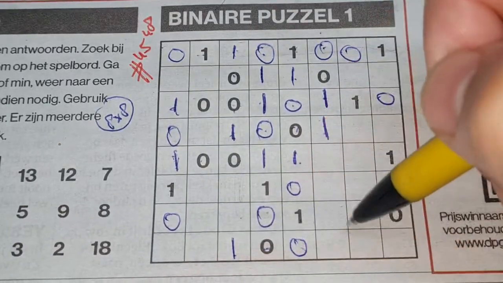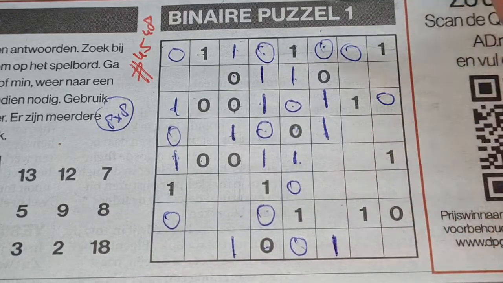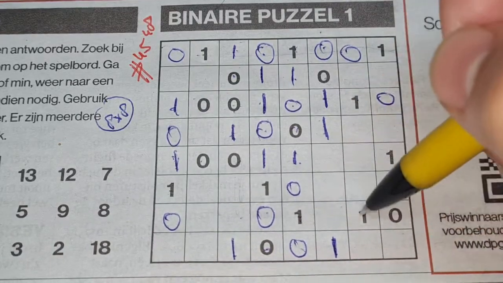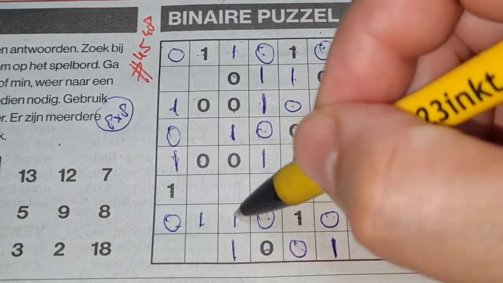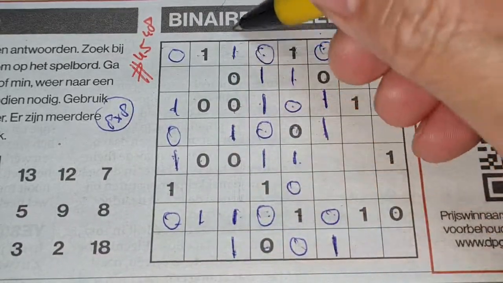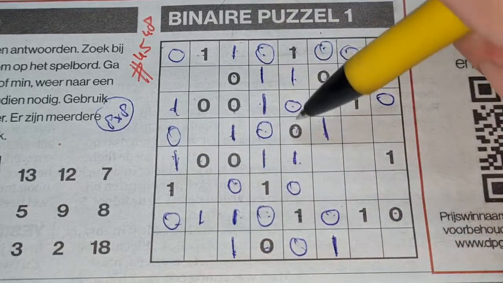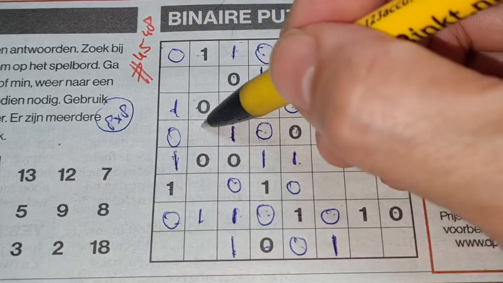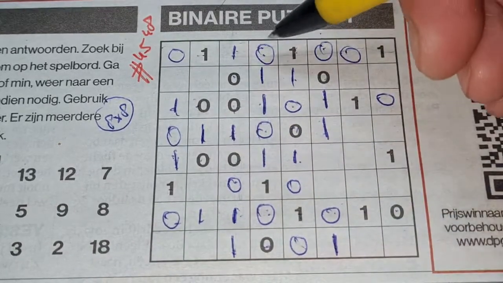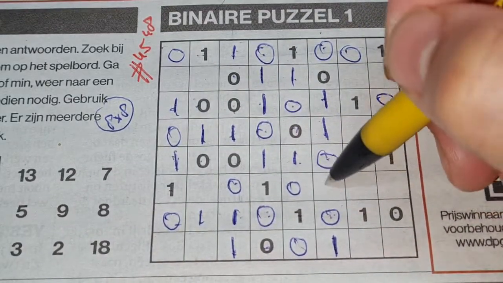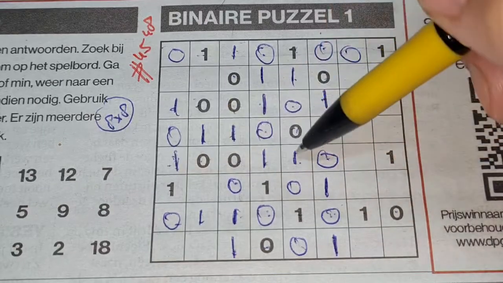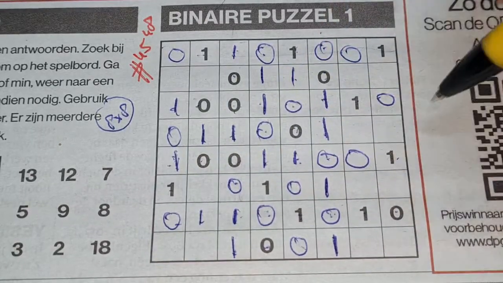Double O, here one, and there one. Between 2 1's comes an O. 4 O's we have here, so the rest are 1's. 4 1's we have here, so the rest are O's. Between 2 O's comes a 1. Double 1, here no, there no. Between 2 O's comes a 1. 4 1's we have here, so the rest are O's.